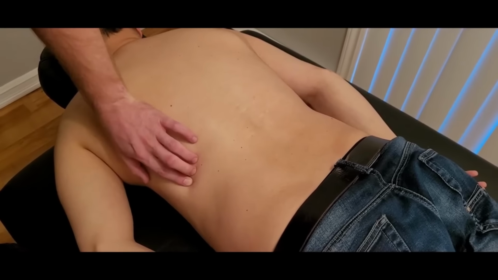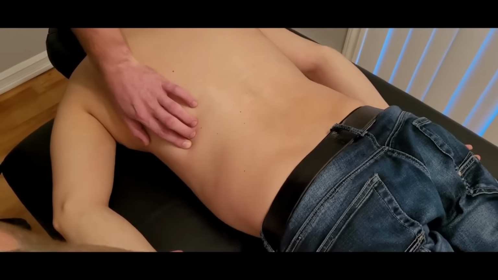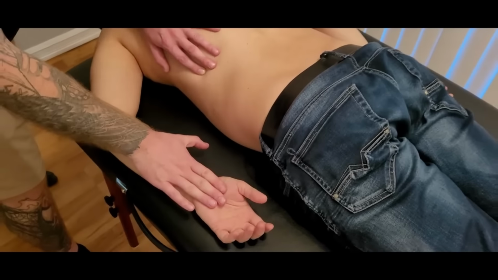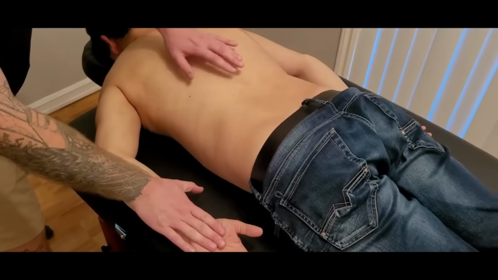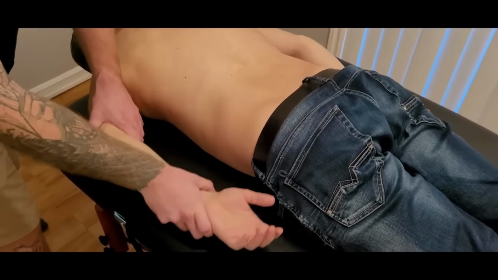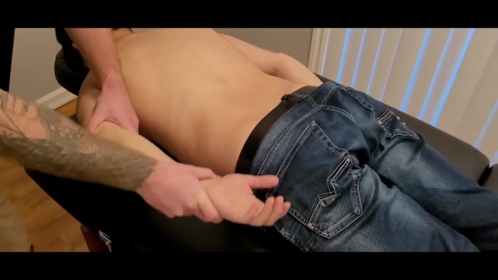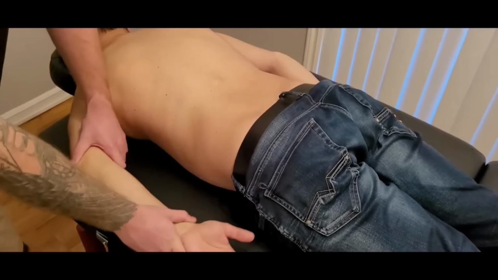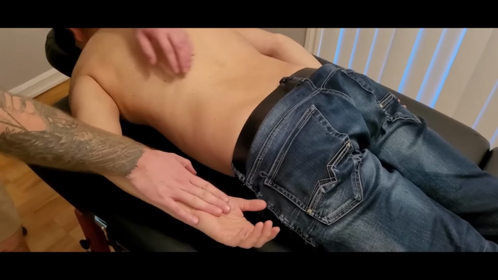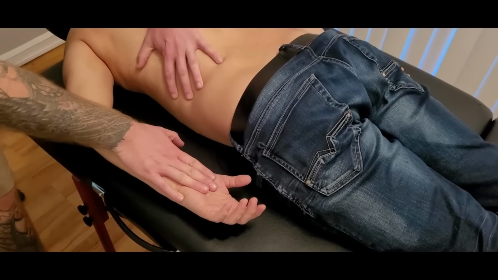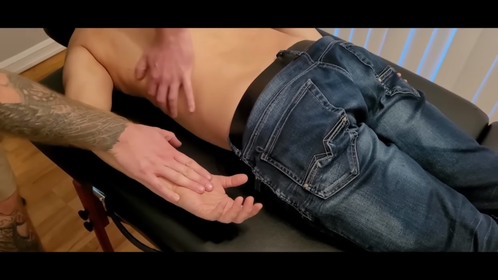So I'm going to bring his arm slightly away from his body. I'm going to ask for him to try and push his whole arm up in towards my hand. Good. So what he's basically doing is trying to do some extension, as well as I'm resisting a little bit of medial rotation. So again, I'm going to push down on that, and I'm going to try to cover a large surface area through the side of his back.